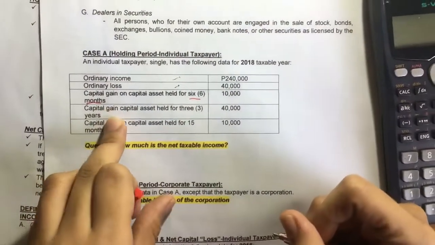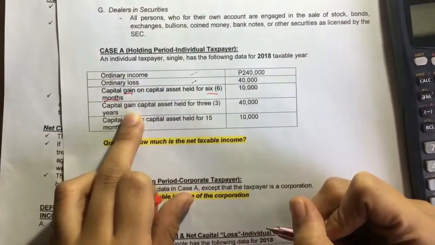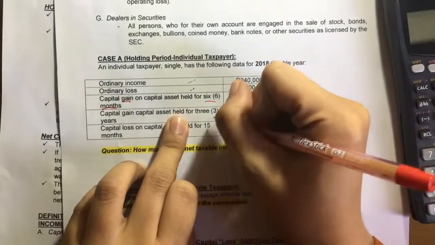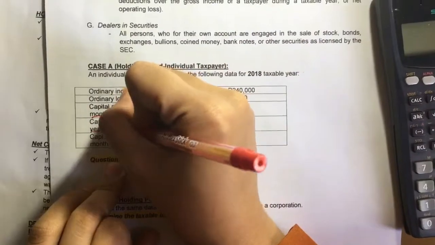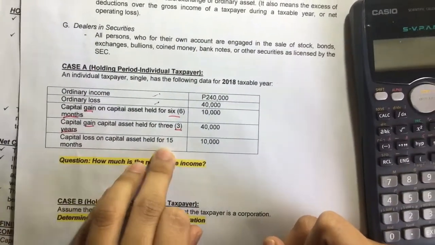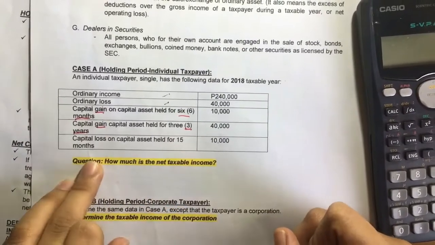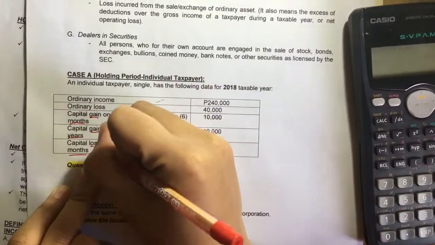Next, capital gain. Take note, this is a gain. Capital gain of a capital asset held for 3 years. Take note of that. This is a gain again. Next is your capital loss on capital asset held for 15 months. We have a loss over here.